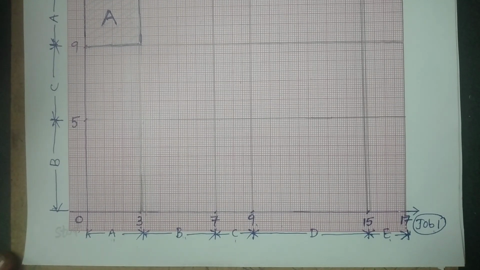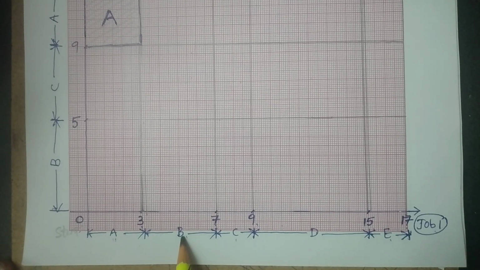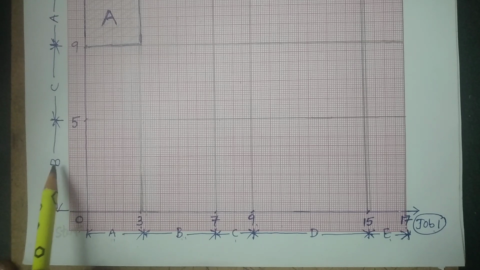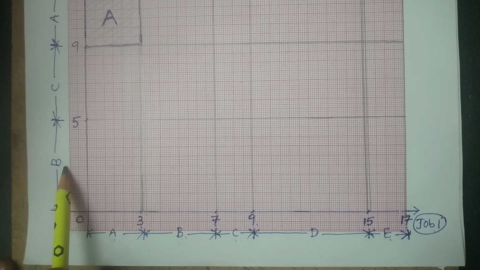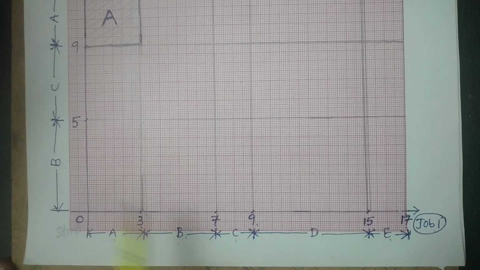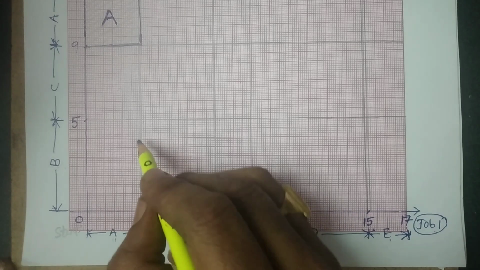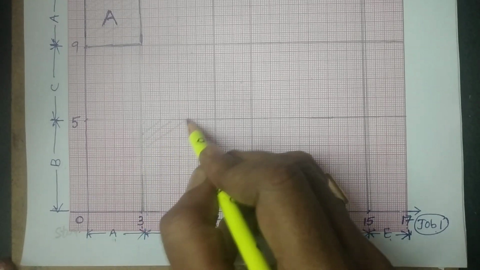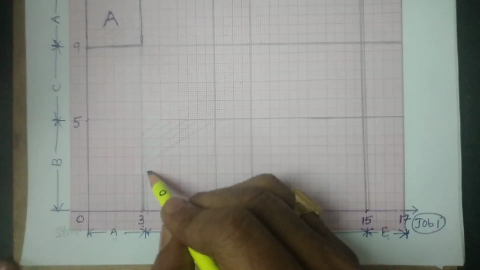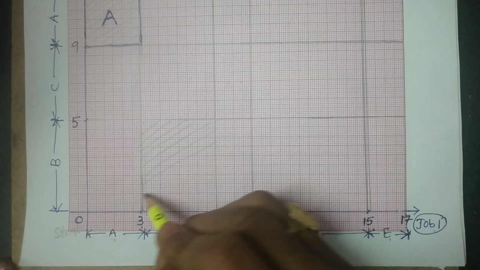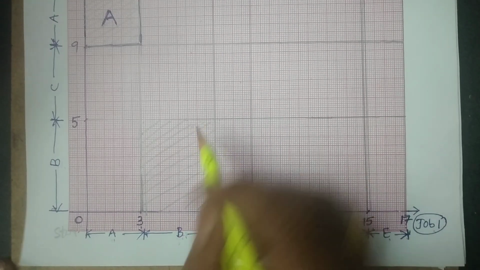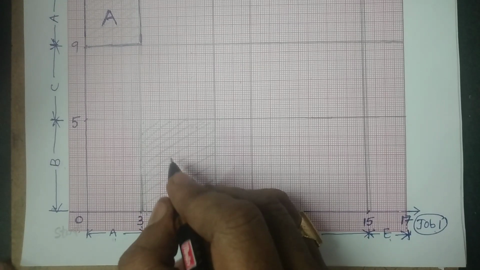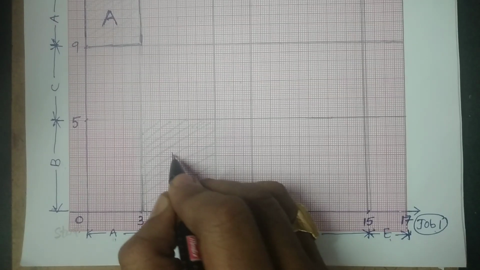Now next for B, this is B on the vertical line. This is B on the horizontal line. This is the processing time of B on the vertical line. That is job 1 and job 2. The intersection part is this. This is the intersection part, right? I'm shading this and drawing some particular design, so that it is going to be represented now.